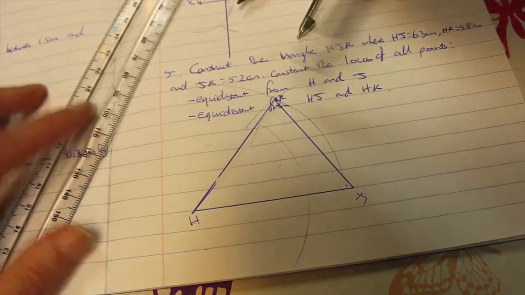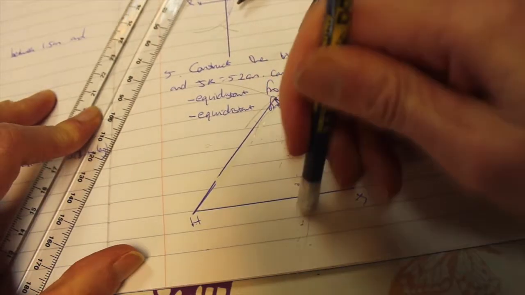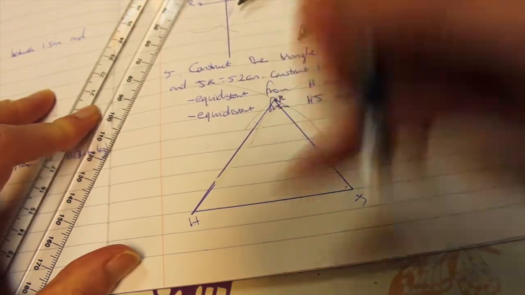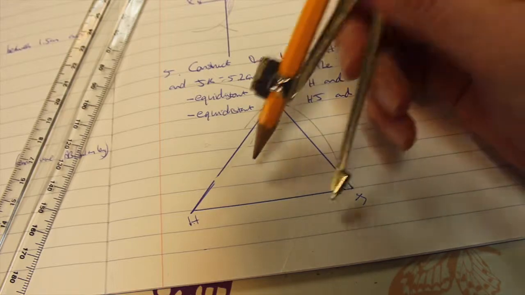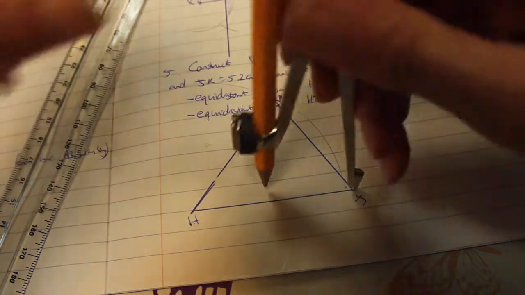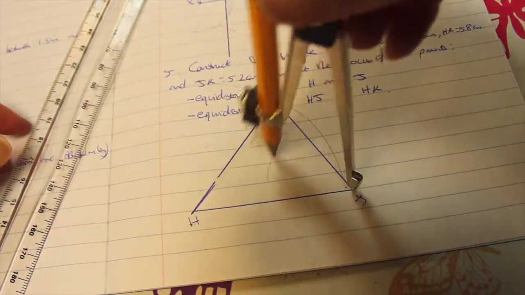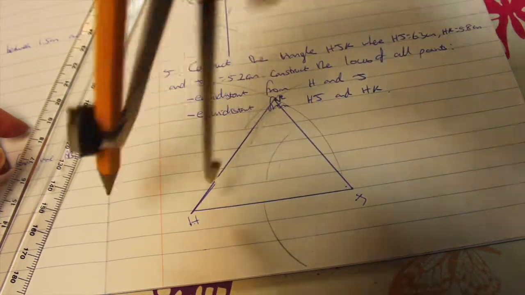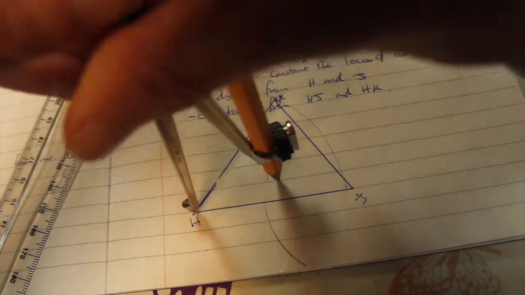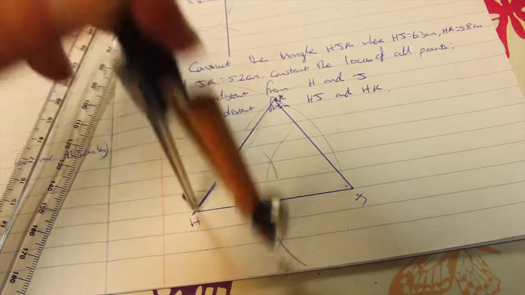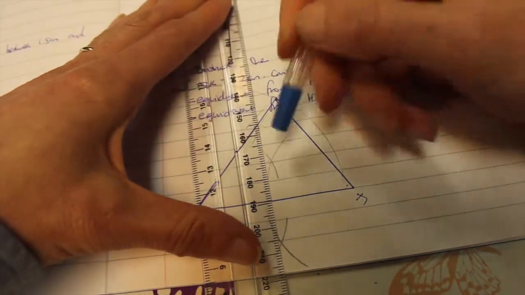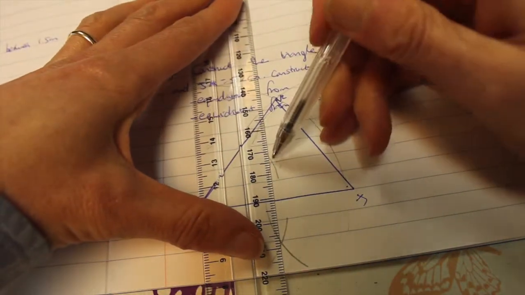So we'll just rub it out. And we'll go again. Excuse me. So above, beneath, and over here, above, beneath. So we got it this time. And just draw in your line.